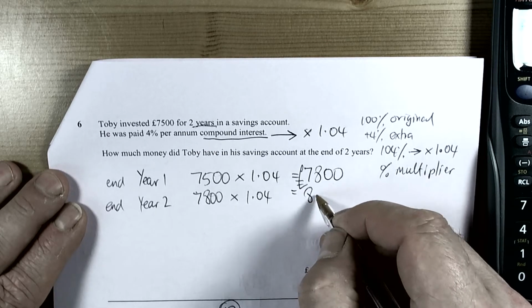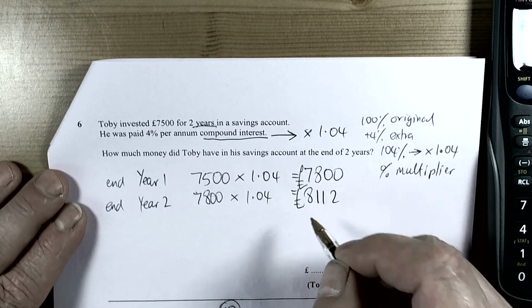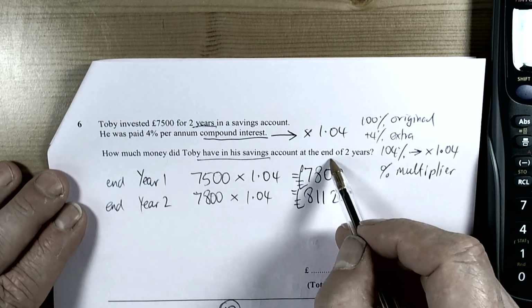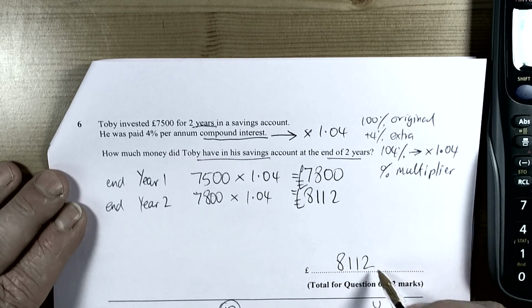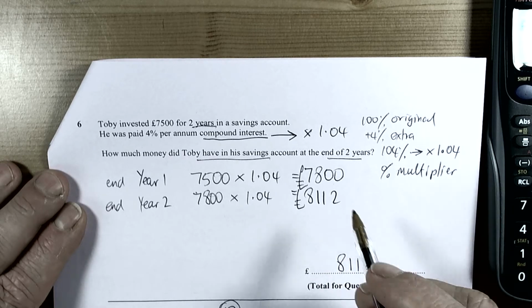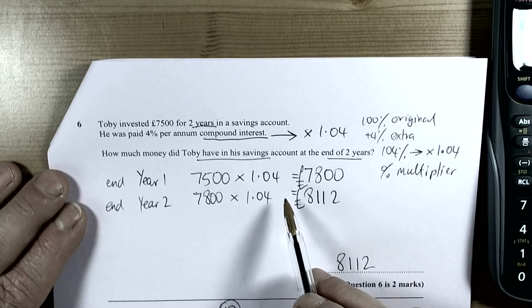So that gives us an answer of £8,112. So how much did Toby have in his savings account at the end of 2 years? He had £8,112. That's the year by year approach.